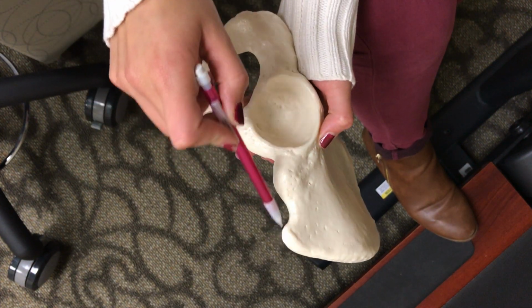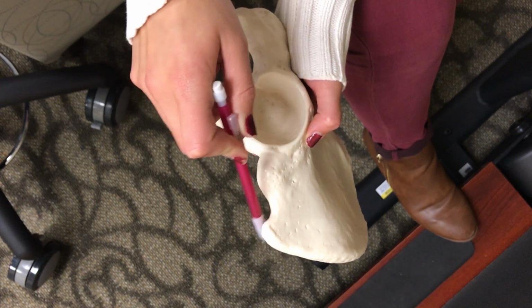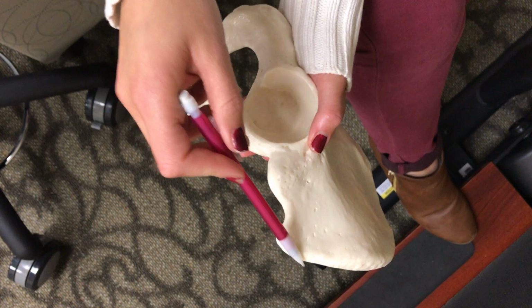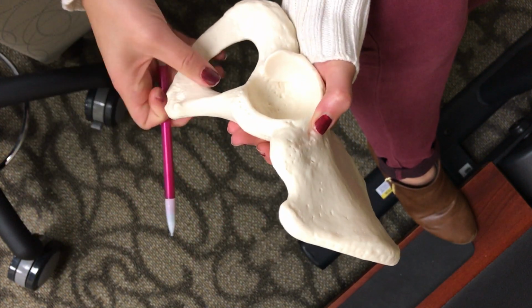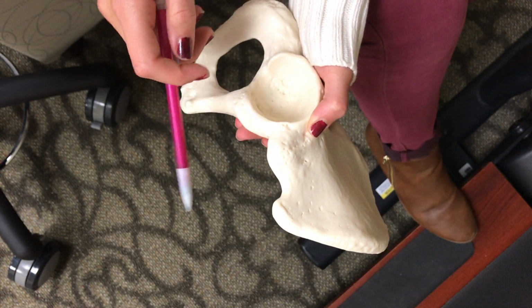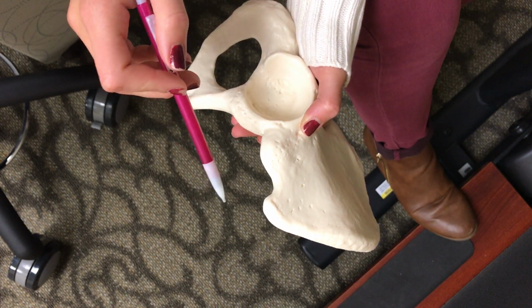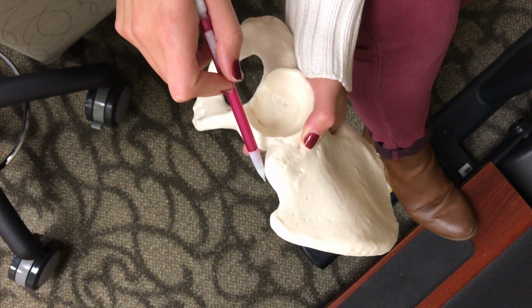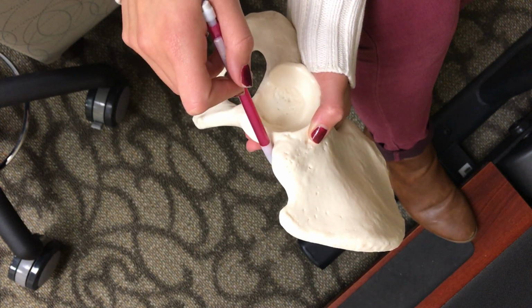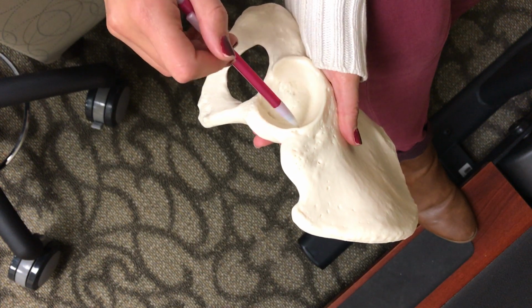This is called the anterior superior iliac spine, ASIS. The anterior superior iliac spine. This is called the anterior inferior iliac spine. So the anterior inferior iliac spine. This is the acetabulum.